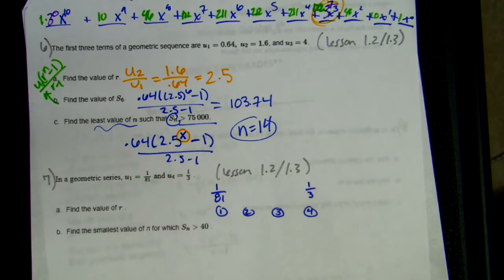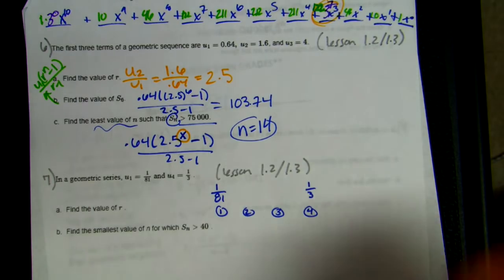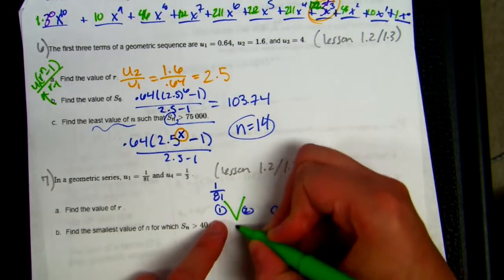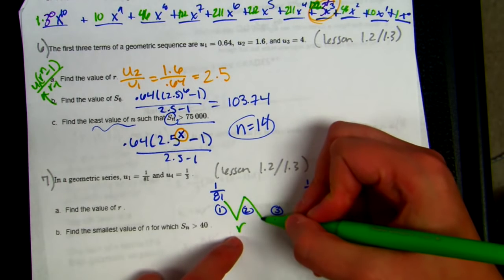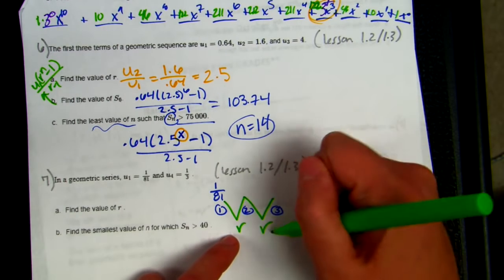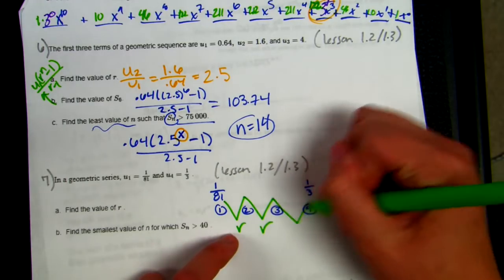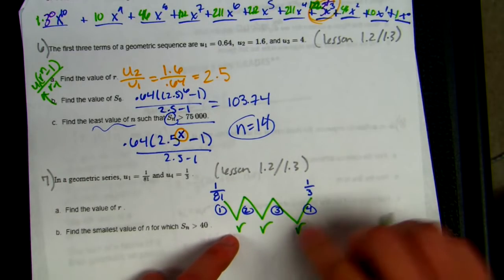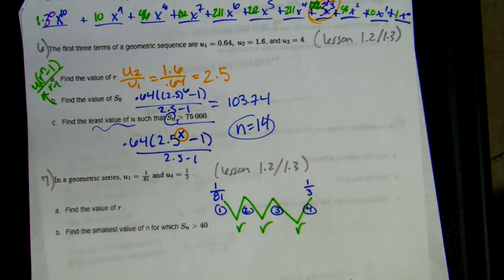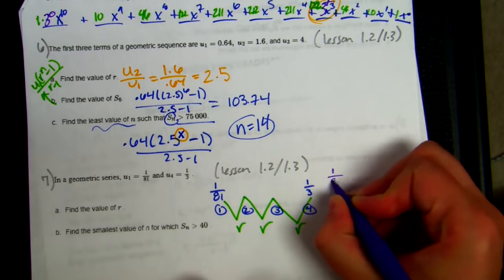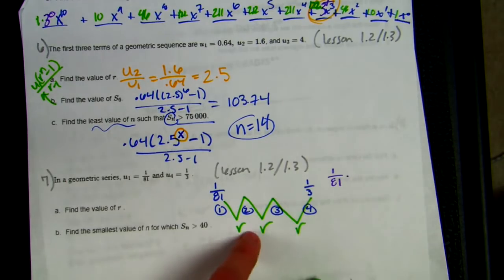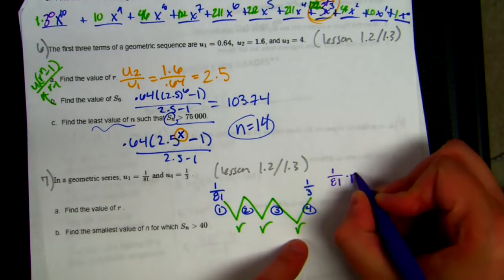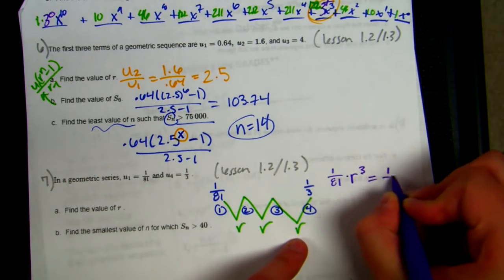So if I'm thinking about how to solve this, I know that taking the first term times my common ratio gives me the second term. Doing my second term times the common ratio gives me the third term. And the third term times the common ratio gives me the fourth term. So if I were someone who is algebraically inclined, and luckily I am, I have 1 over 81 times how many r's? r times r times r, r to the third power, equals 1/3.